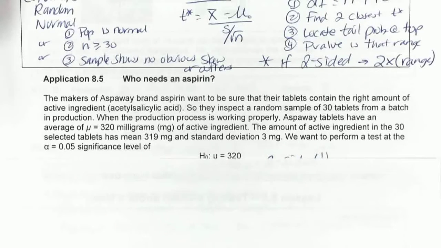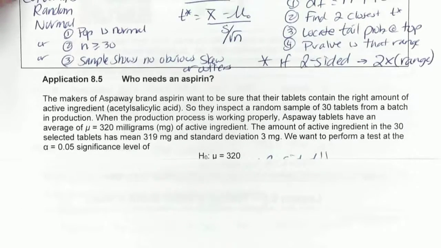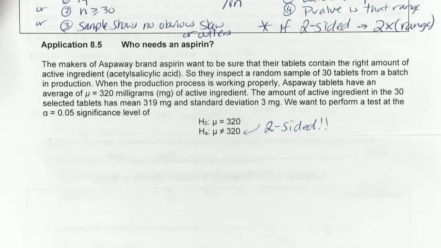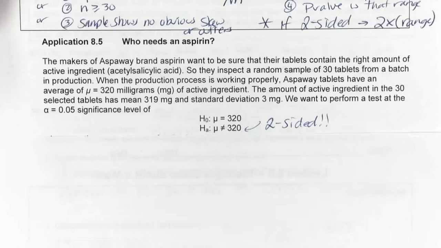The amount of active ingredient in the 30 selected tablets has a mean of 319 milligrams and a standard deviation of 3. We want to perform a test at the alpha equals 0.05 significance level of the following. So we're starting with the null hypothesis: the mean equals 320. We're concerned that maybe it's different, so the alternative is the mean is not equal to 320.